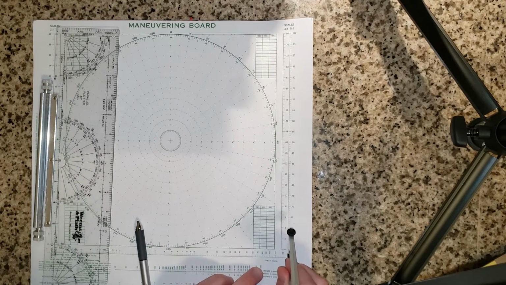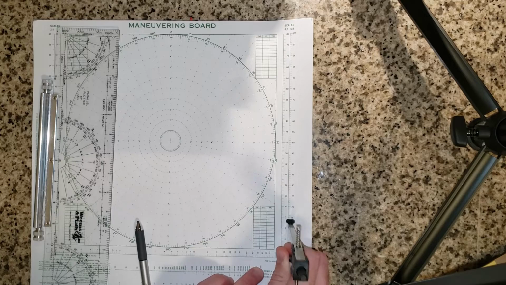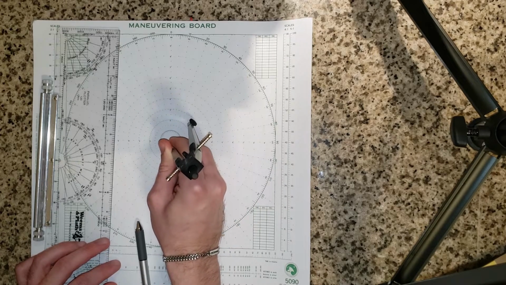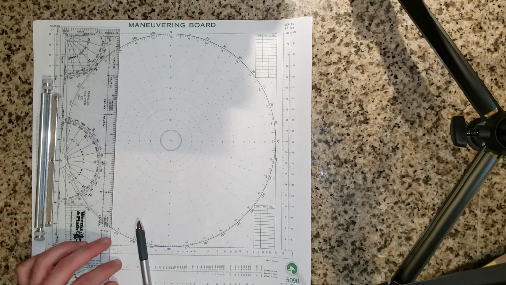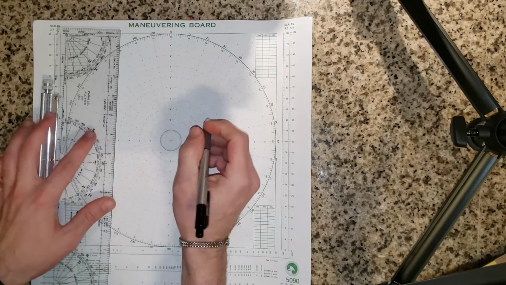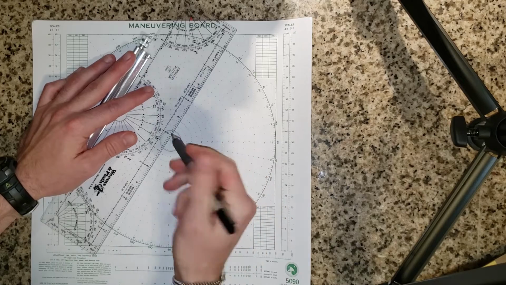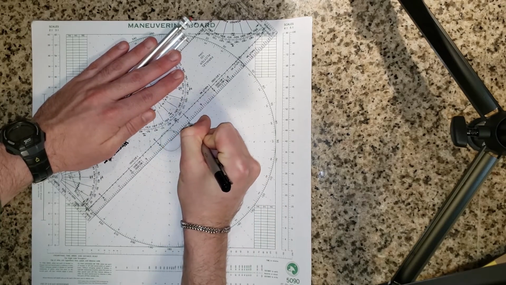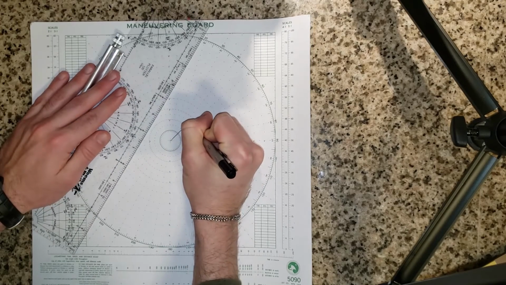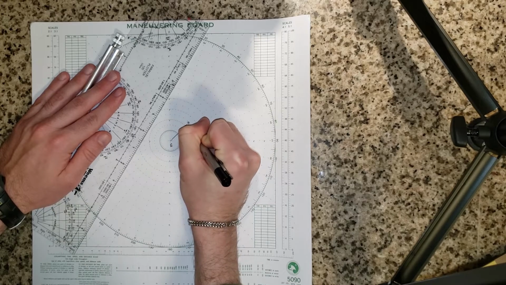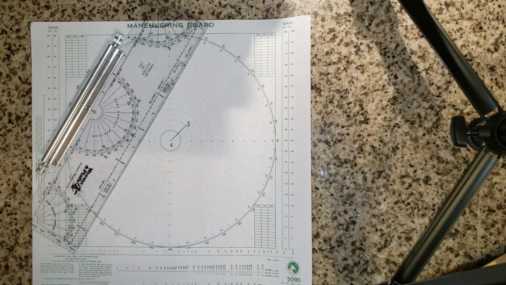So 5-to-1 scale, 12 knots. 045 at 12 falls right here. Now normally if we were plotting our vector, it would be the E to R vector, but this is them. So it's going to be the E to M vector that we draw. This is labeled E, and this point is labeled M.